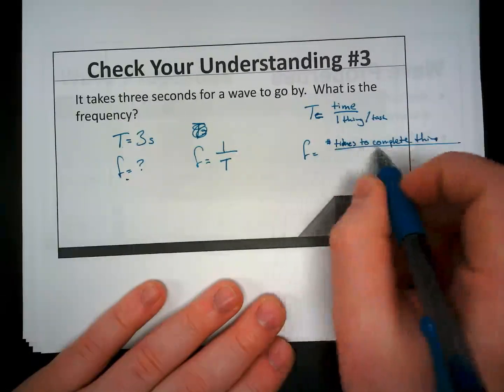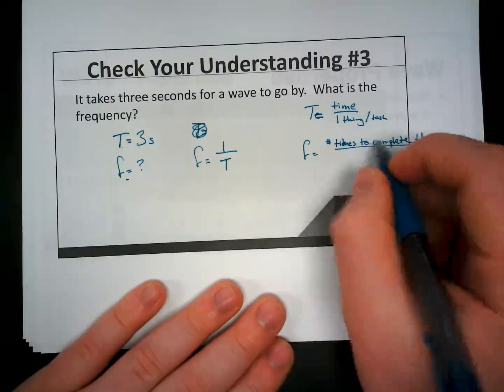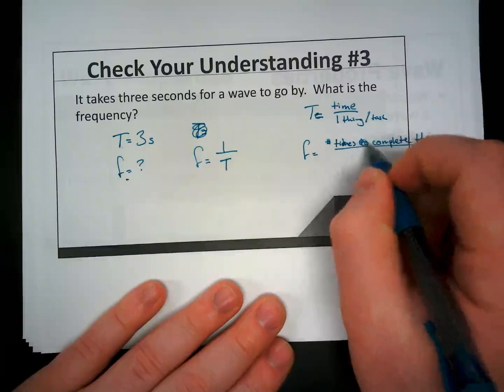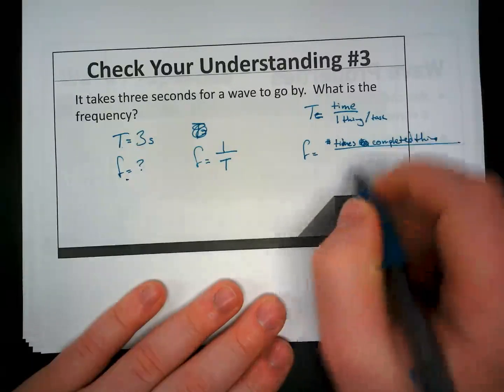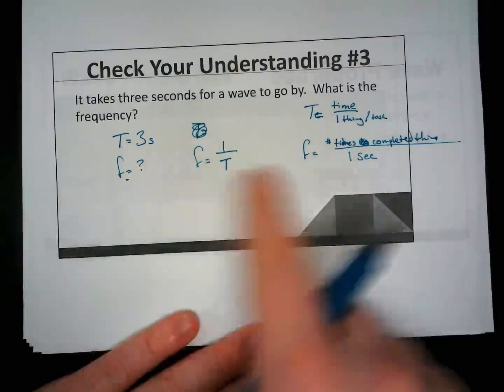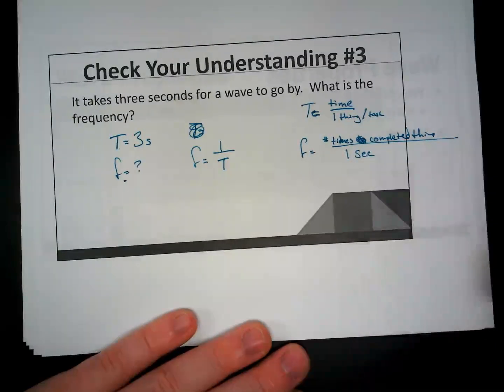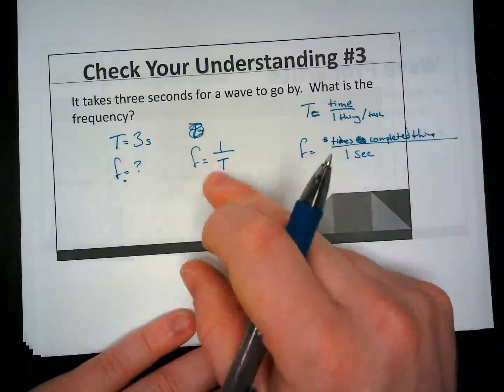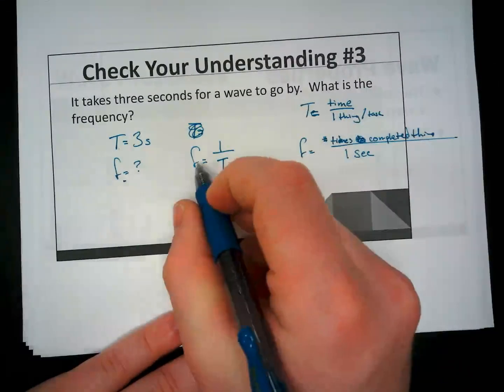So it's the number of times that you completed the thing, divided by 1 second. Okay? So they're just flip-flopped. That's all they are. So if we need to find frequency and we're given period, we could just find it like this.